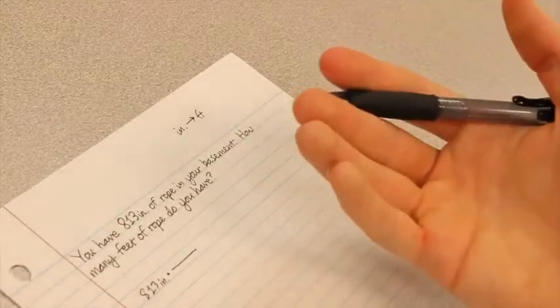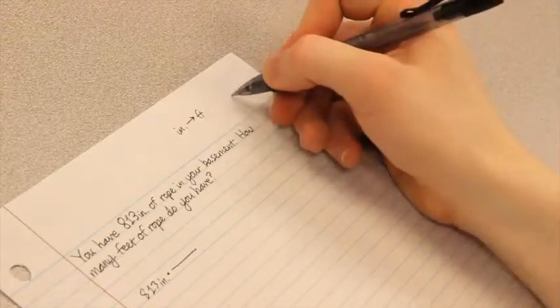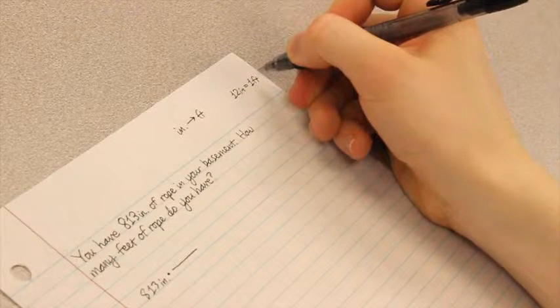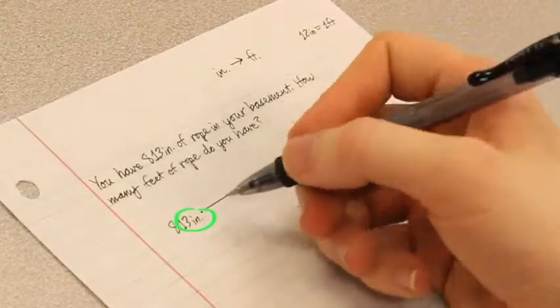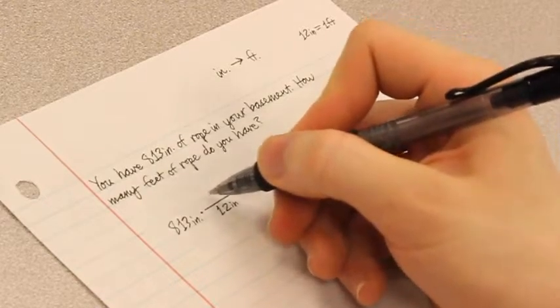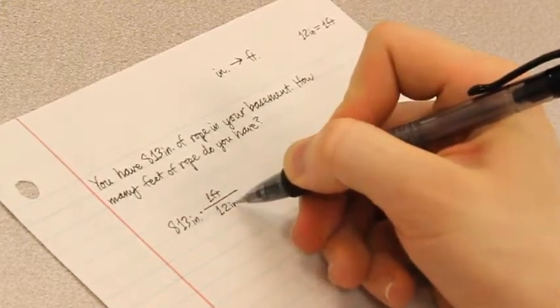Now, to set up this conversion factor, we have to acknowledge that 12 inches is equal to 1 foot. Now, you might ask, which one goes on top and which one goes on the bottom? There's a simple way to figure that out. Inches is what we're trying to get rid of, so inches will go on the bottom so that it will cancel. And 1 foot will go on the top.